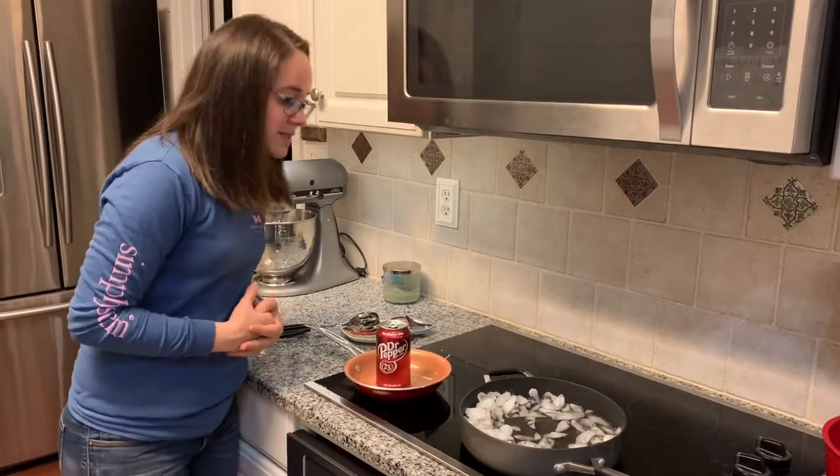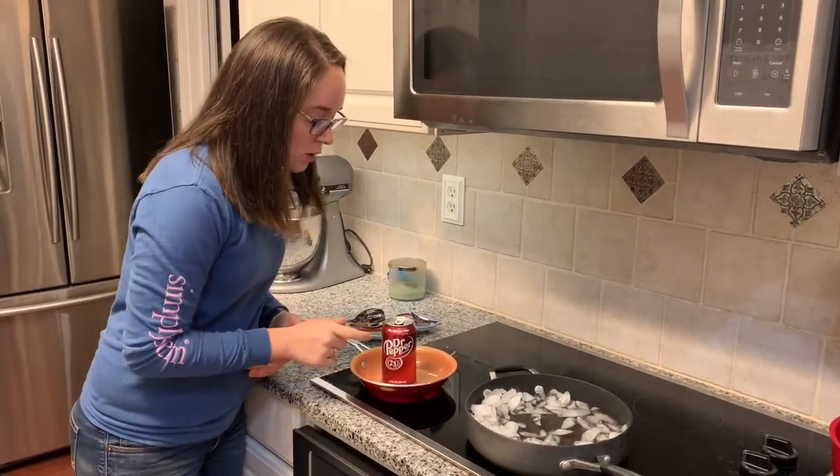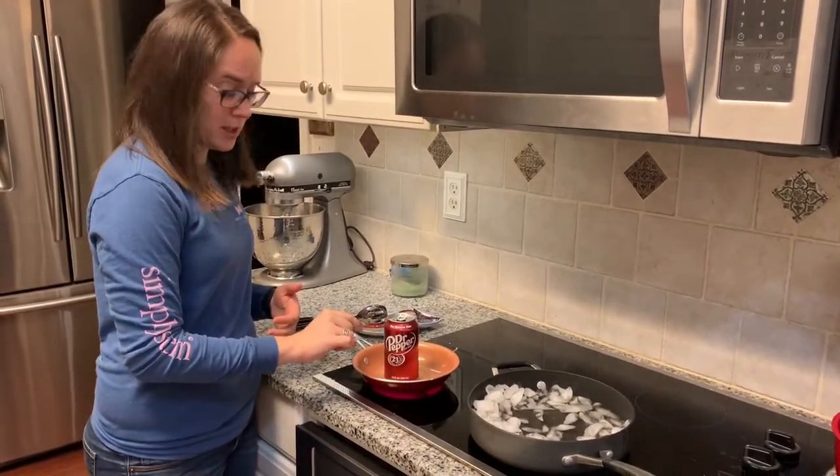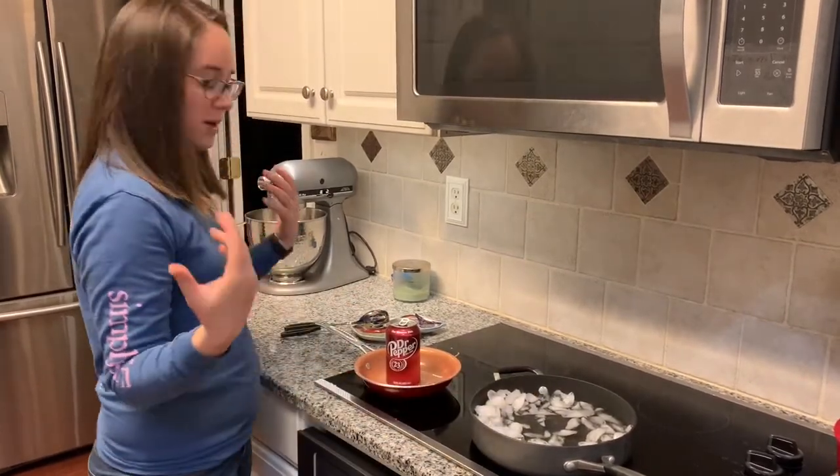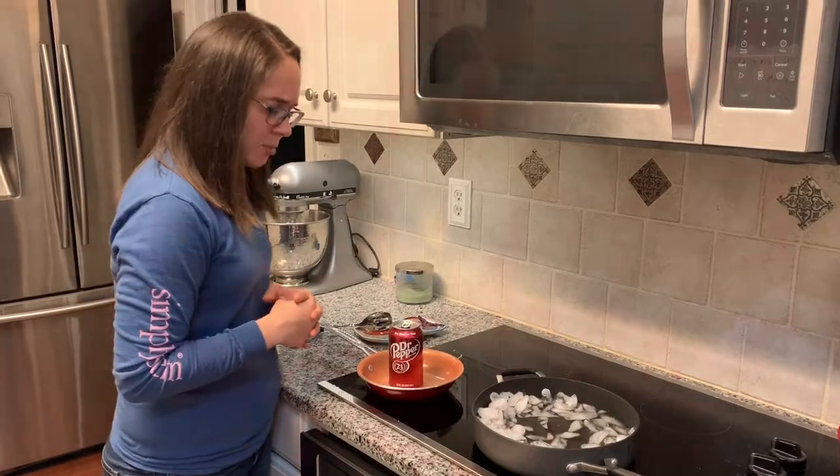What I'm going to do in a second is take this water. There's about a third water in here. I'm going to take the whole can and invert it in the water. So think about what you think will happen?